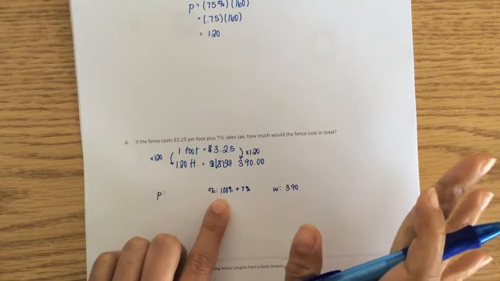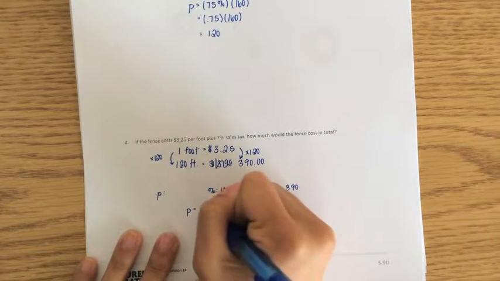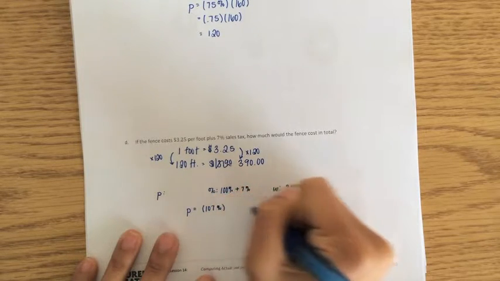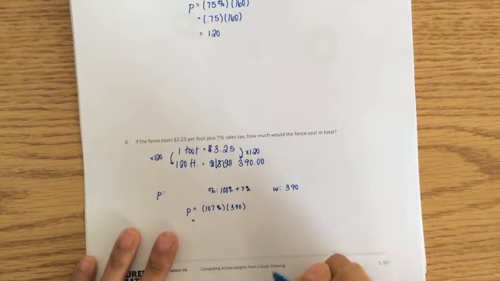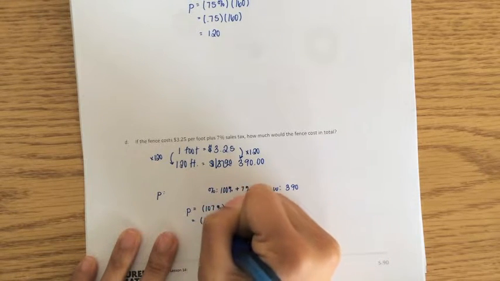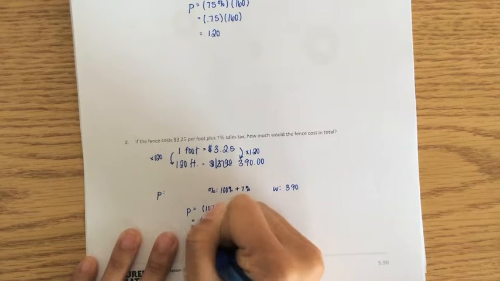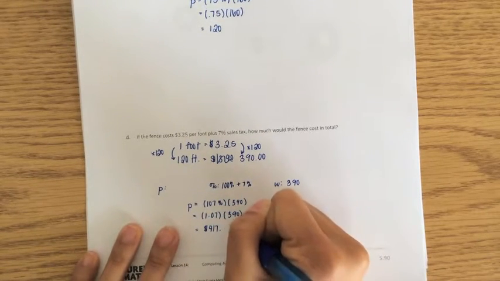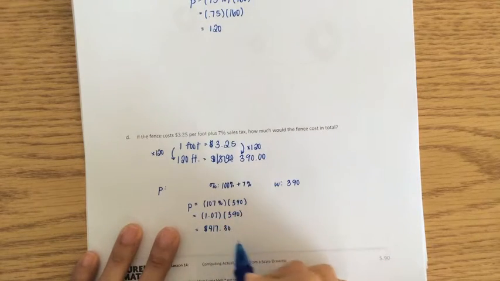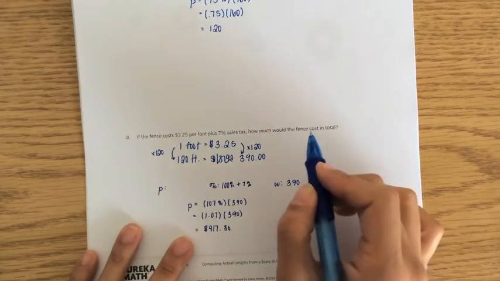Once you're done calculating it, you'll get the number that you need in the end. So P equals 107% times 390. Change that 107 to 1.07 times 390. That's going to equal $417.30. So that means you are going to be paying $417.30 for this entire fence in total.